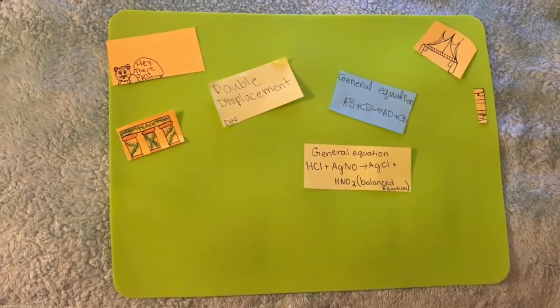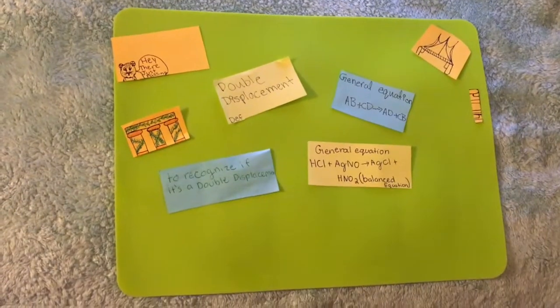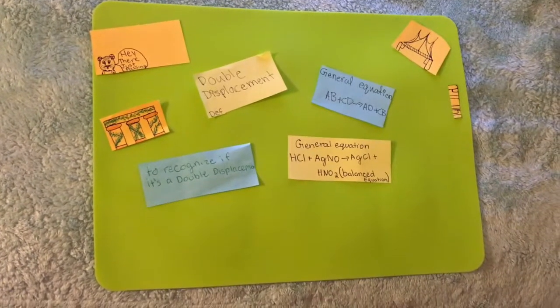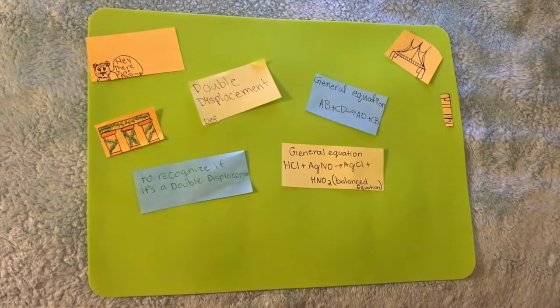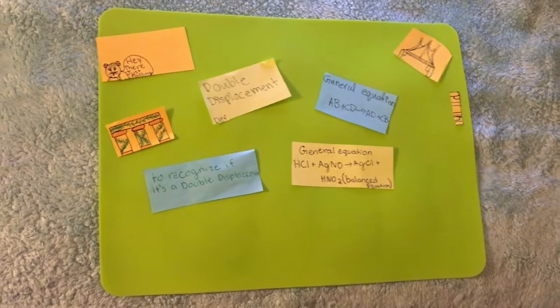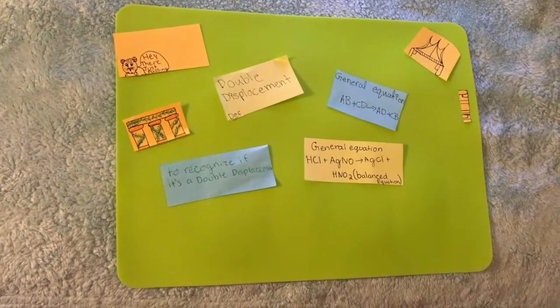unbelievably toxic gas. To recognize if it's a double displacement reaction, you would have to ask yourself, is water a product of this reaction? If so, it's acid-base. If not, it is a double displacement reaction.